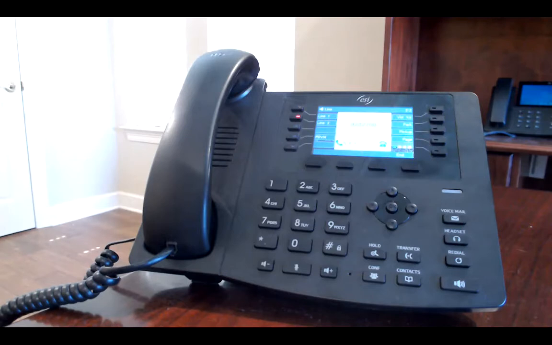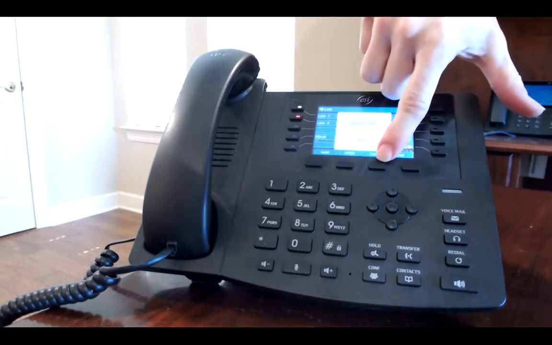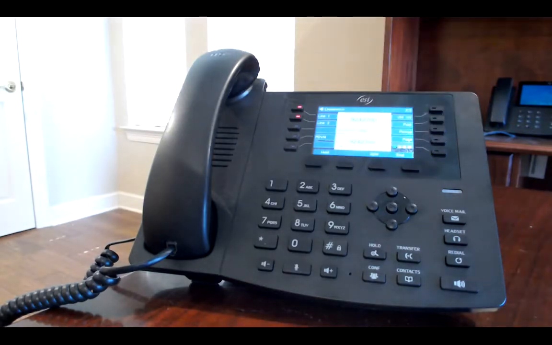The first party is placed on hold, and I dial the second number. Wait for them to answer. I might want to let them know it's going to be a three-way call. And then once they answer, I'm going to press the conference button again, and all three parties are together. So now I'm on a three-way call.